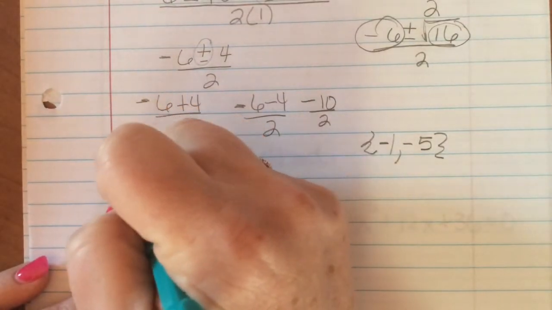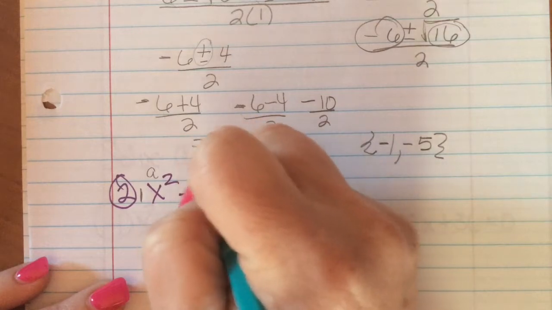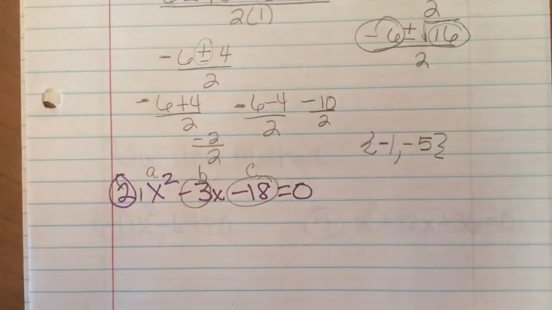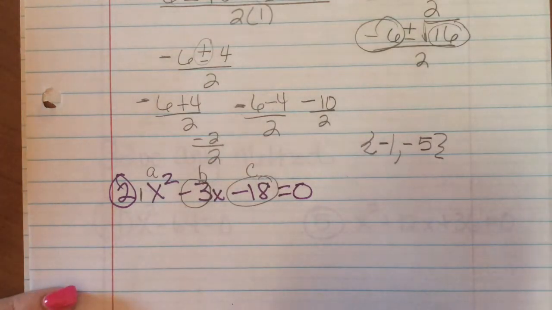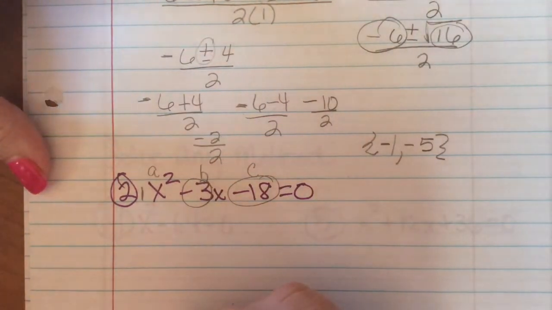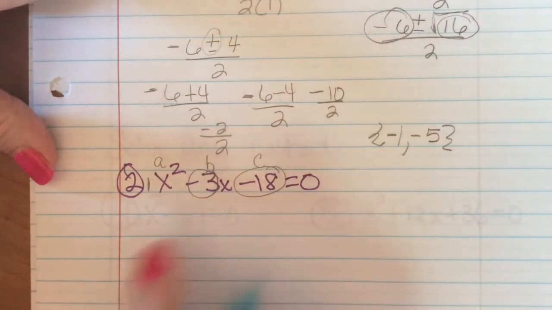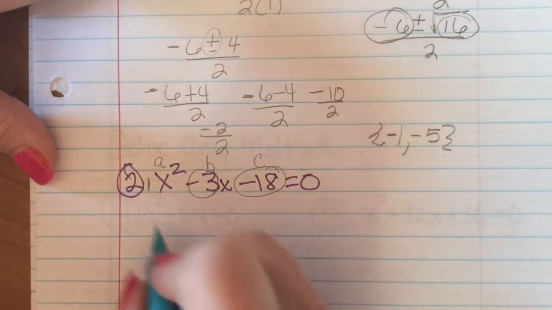Here's my A. So my A is a 1. My B is the negative 3. And my C is the negative 18. Keep those negatives with it. So I'm going to look back up at my formula. I know you guys can't see it, but hopefully you wrote it down so you can see it. Some people like to write in the formula right there and then just plug it in as they see it.